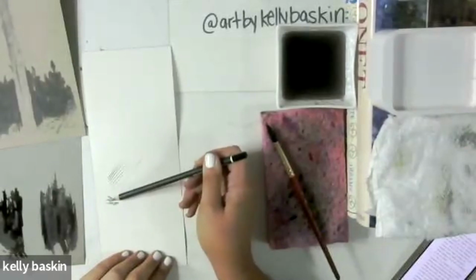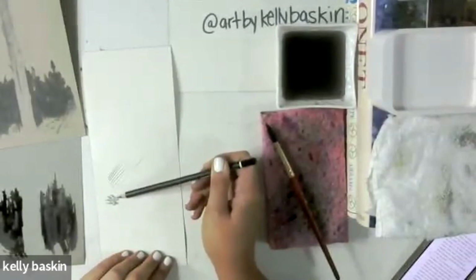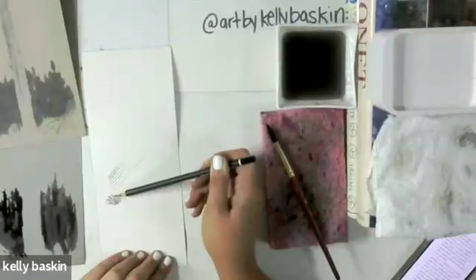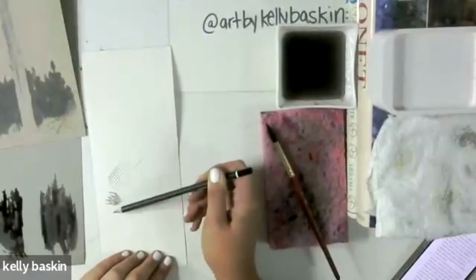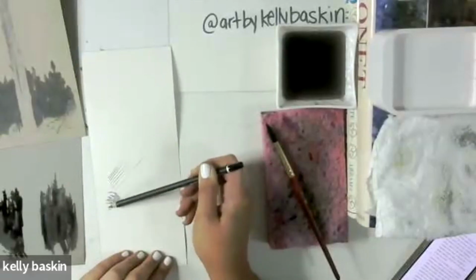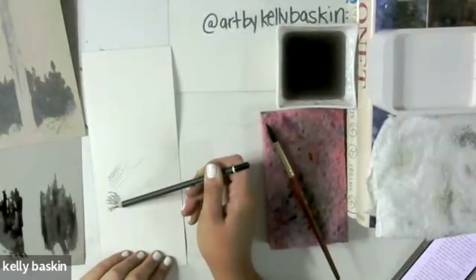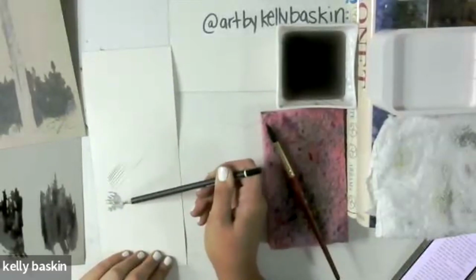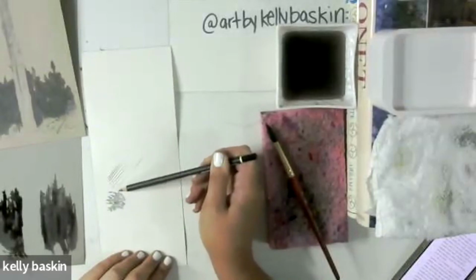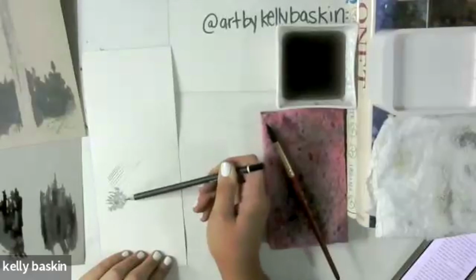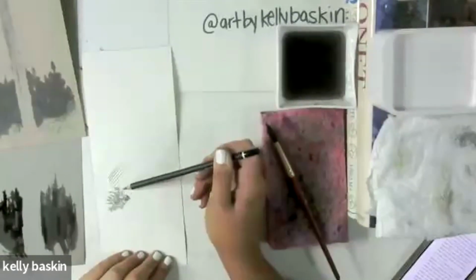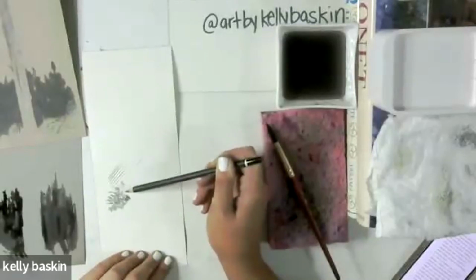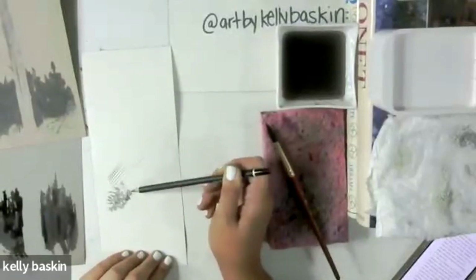So you'll see, I'm not lifting it off the paper. I'm moving it back and forth across the surface. I'm kind of moving outward, and then you can do some impressions on the side to get some leaves. You can alternate your pressure too, so you can have lighter areas and darker areas.